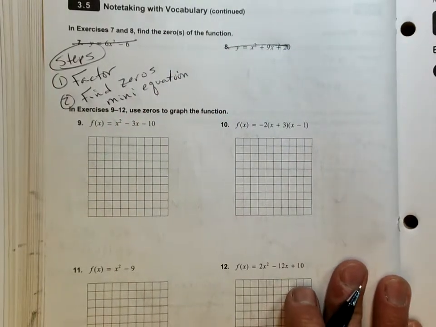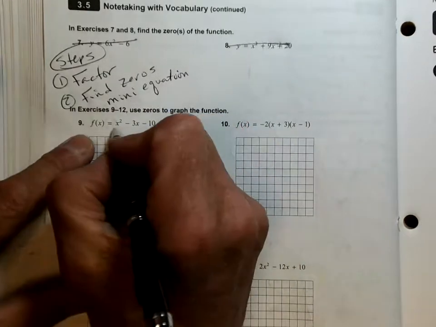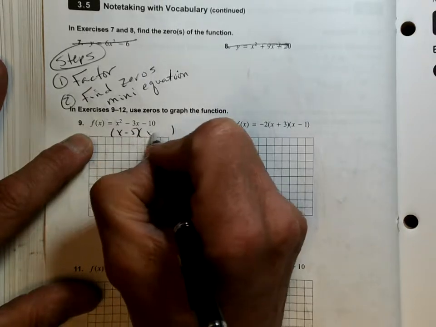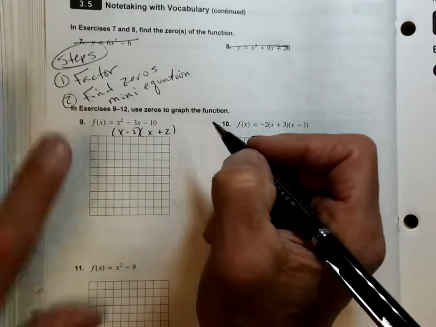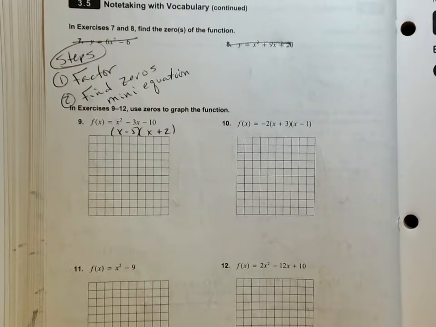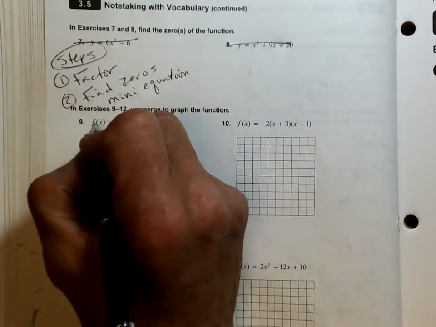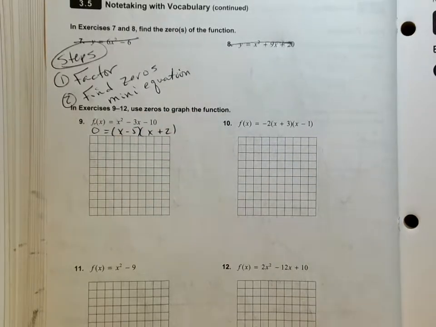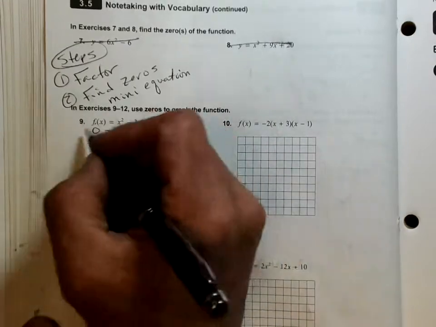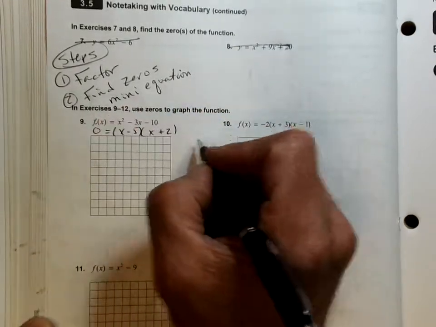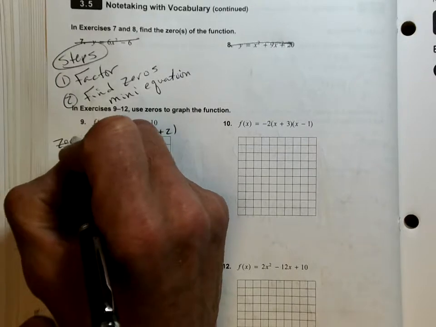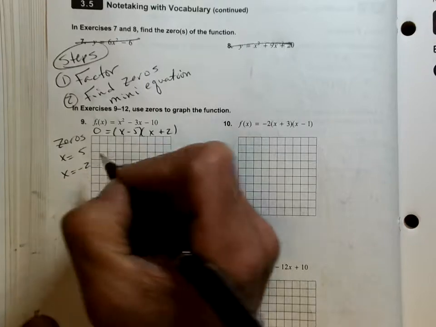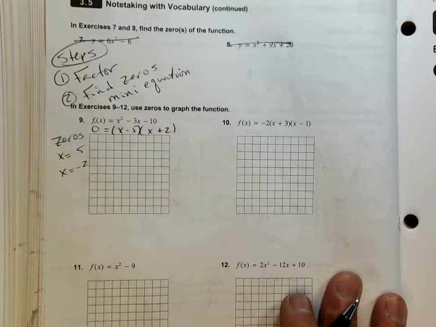So steps. First, factor. I'll factor this one: x minus 5, x plus 2. I think that's right. Now if you want zeros, we said set it equal to 0. So find zeros, find the mini equations. So my zeros for this equation are at x equals 5 and x equals negative 2. Okay, so step 1, factor.